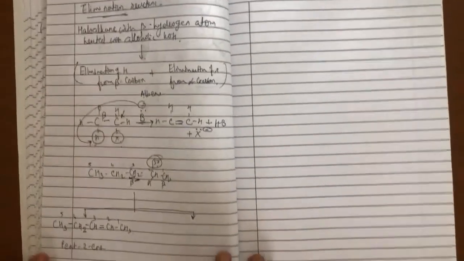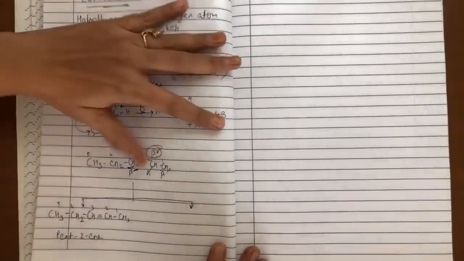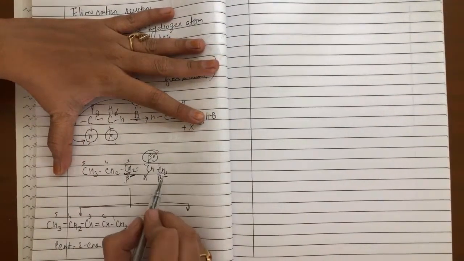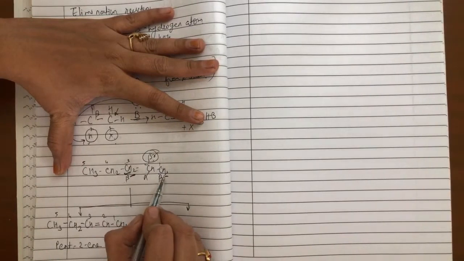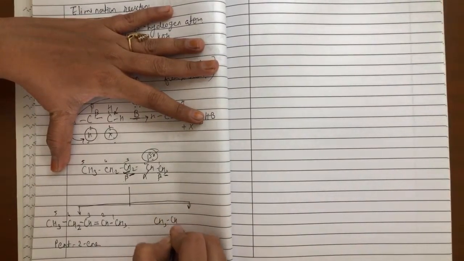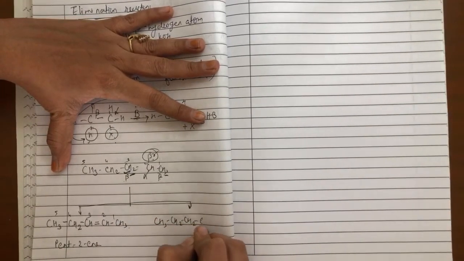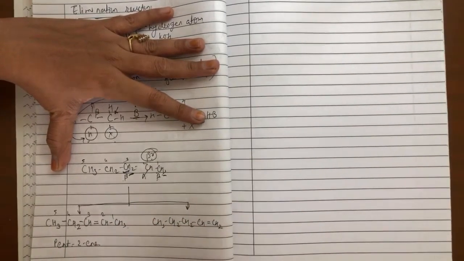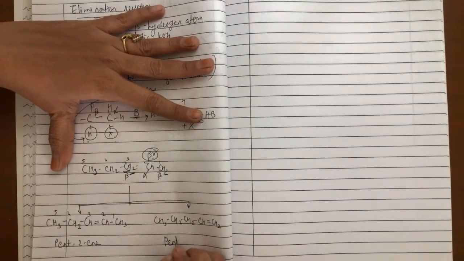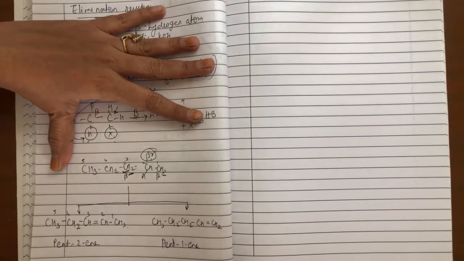Even there is a possibility that the removal of hydrogen may be from the beta carbon which is the terminal carbon, the first carbon. So CH3, CH2, CH2, CH, double bond CH2. Now again, if I have to write the name, pent-1-ene.